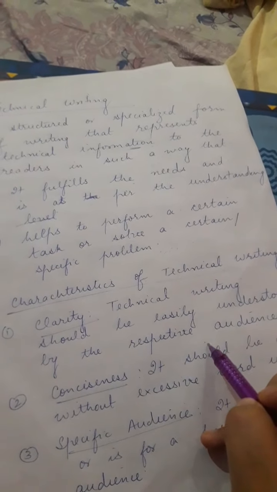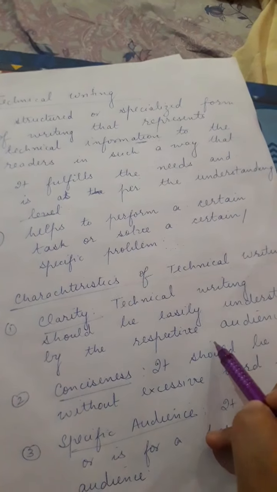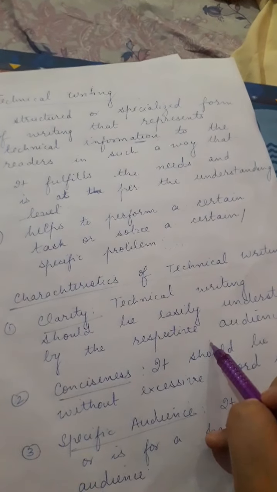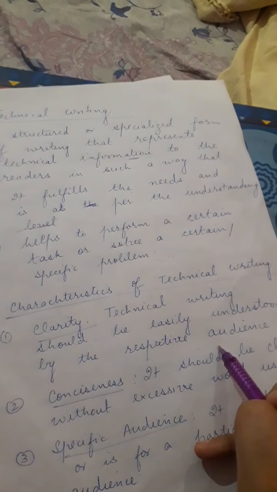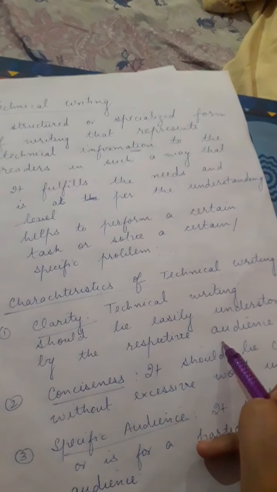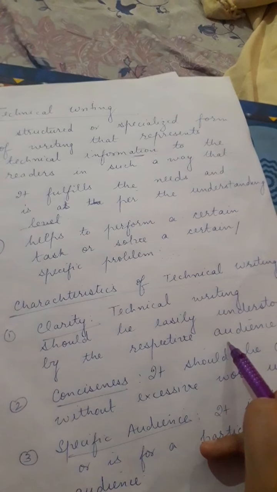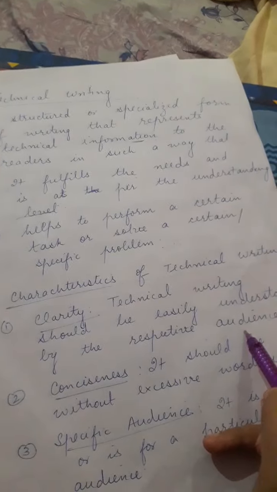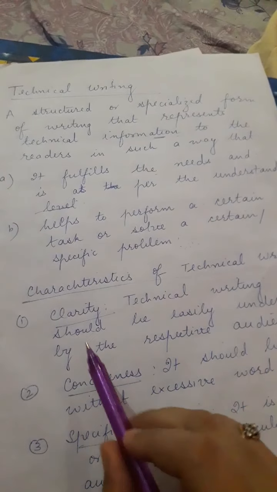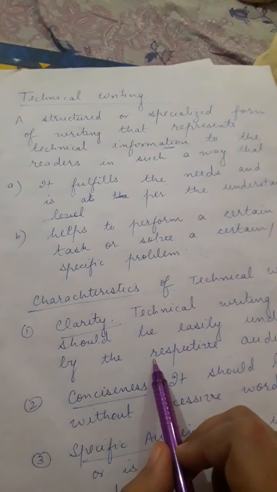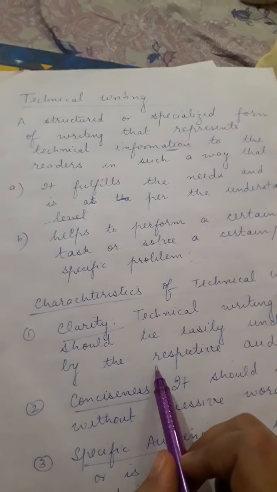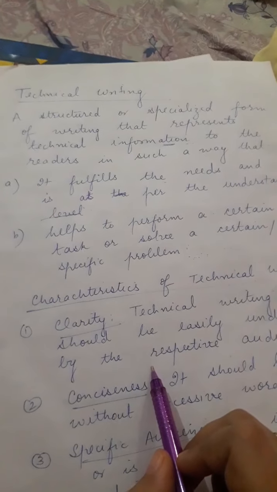But if you're writing the same, what is pollution, for maybe an 11th class student, then the language could be a little more complex or a little more science based, right? So as per the audience, if the audience are beginners or intermediate or advanced people, then the writing should be clear in its meaning, in its sense, in its explanation to serve the purpose or the need.